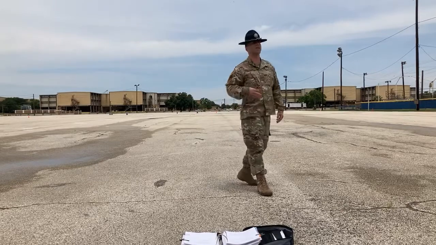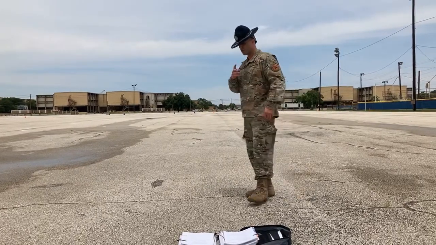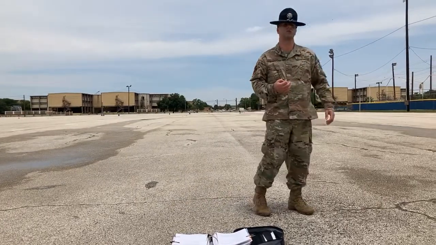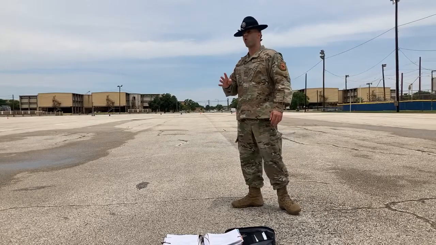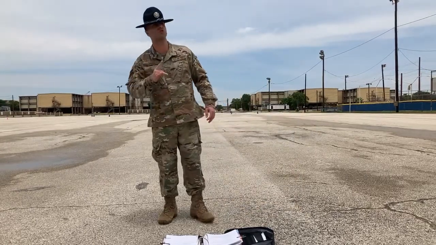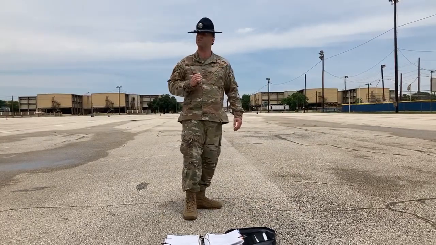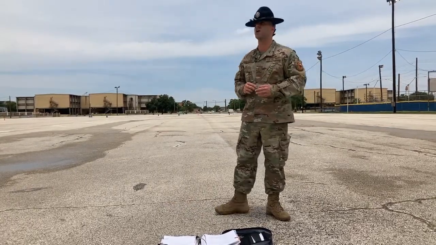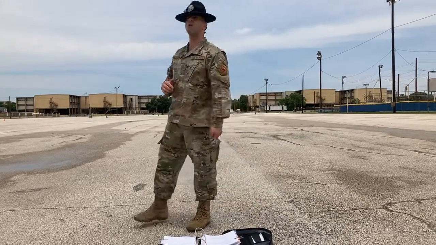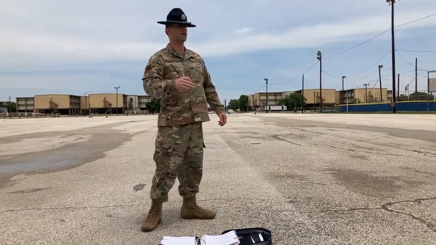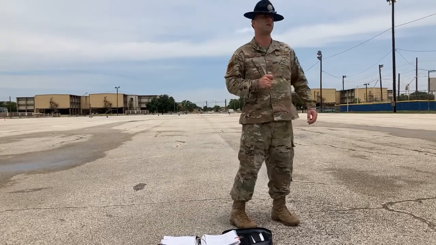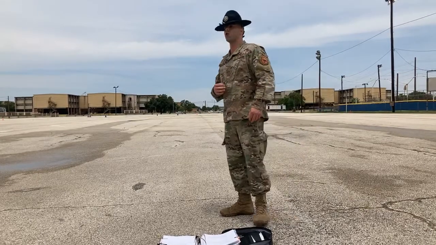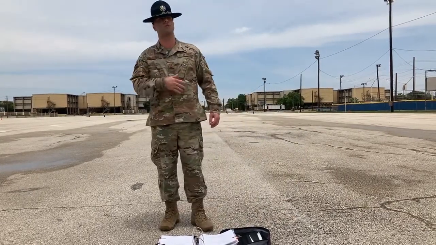Alright, trainees, now that I went ahead and demonstrated what this is going to look like, I talked to you about there were certain requirements that we need to have whenever we perform this particular drill movement. There's four for the actual drill movement of right step. The first one is we need to be halted at attention. The second requirement is it can be performed in any of the four formations we may find ourselves in. The third requirement is it must be performed in either close or normal interval. And finally, it must be performed at the cadence of quick time. Once we have those four requirements, you can perform it at any given point.